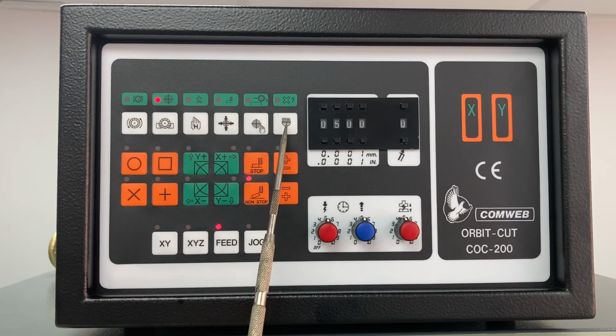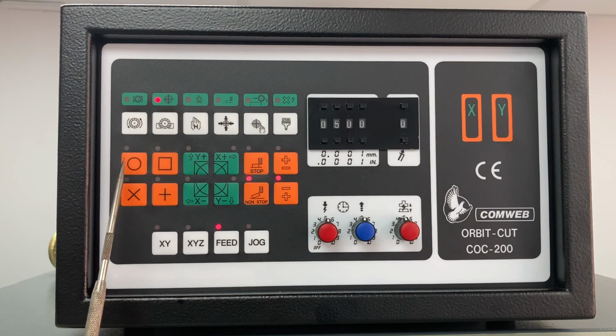This is the clear key, used to reset any of the programs you've already set or to clear any error lights. This is the basic pattern selecting keys, the top two being orbits in square and circle, and the bottom two being vector sparking. These are the quadrant keys.